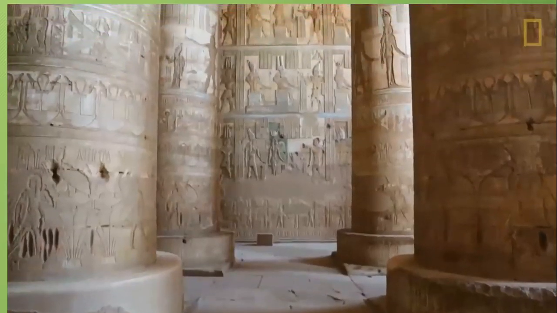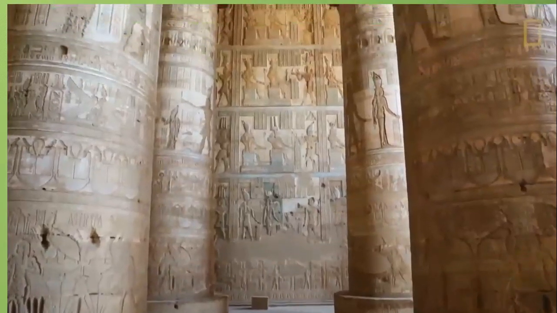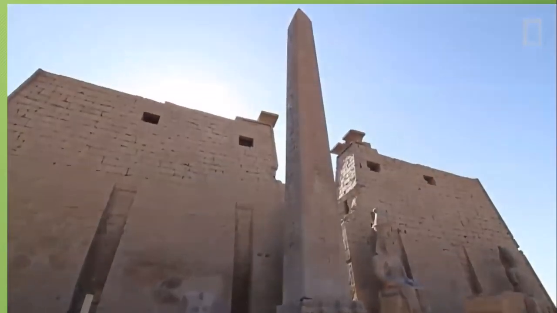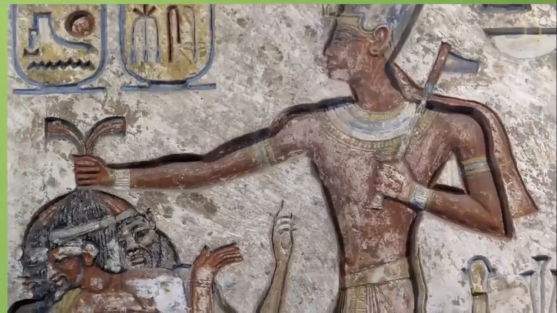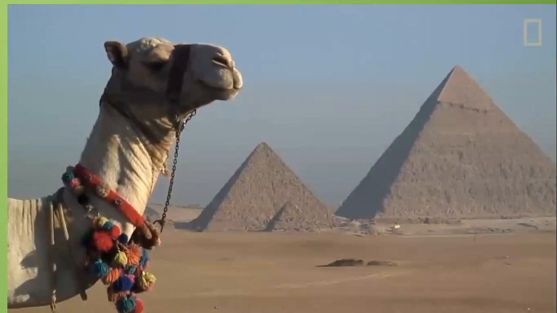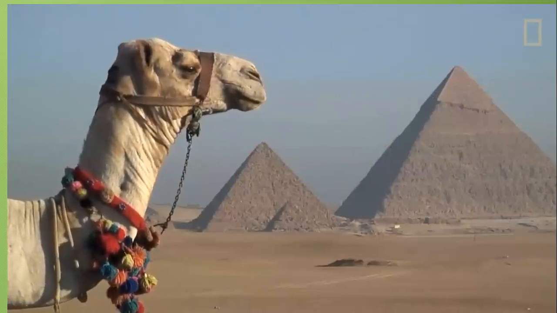Ancient Egypt, with its linguistic and mathematical innovations, spirituality and religion, and extensive political and military might, set a high standard for all civilizations that followed.